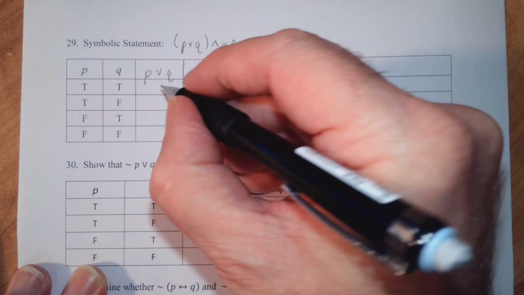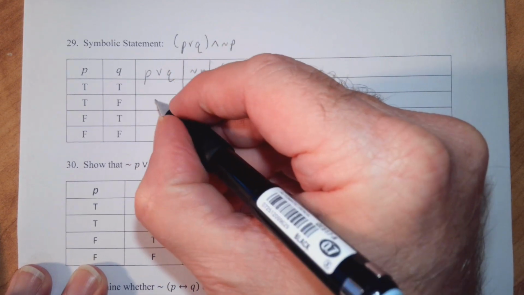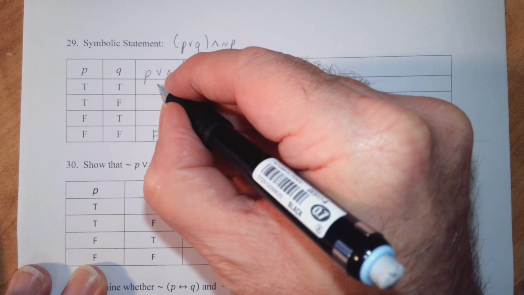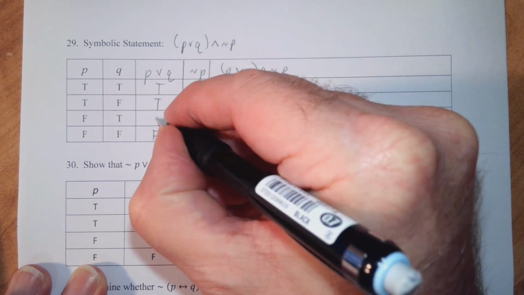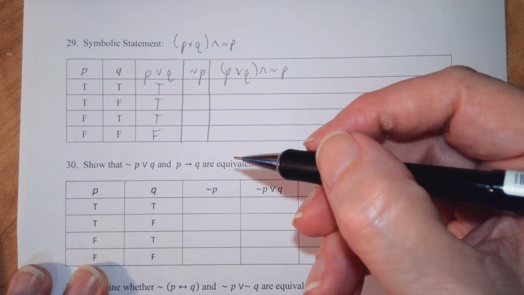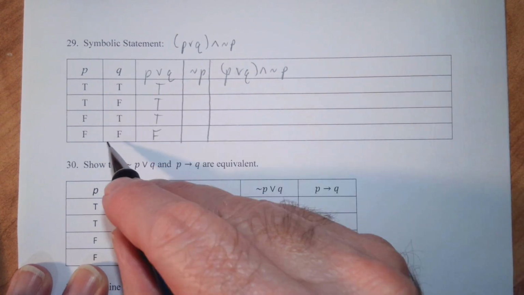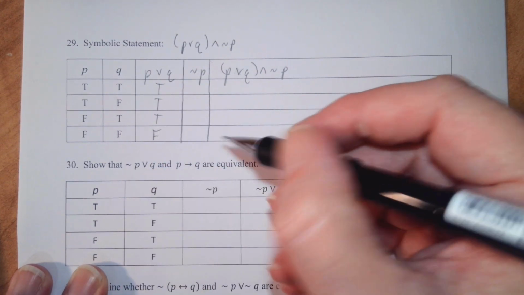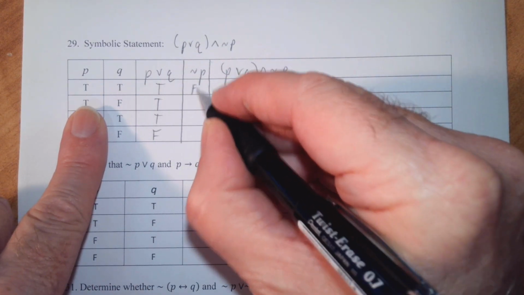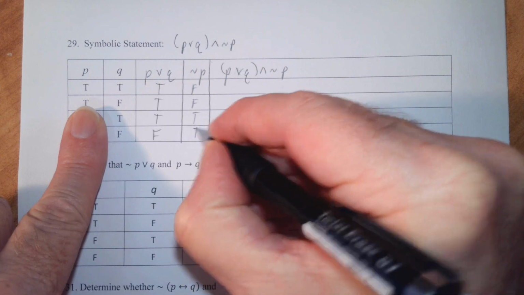Okay, so P or Q we know is usually true. It's when they're both false that it'll be a false statement. So if there's at least one true statement of the two, then we have P or Q is true. So only false when they're both false. So not P will be the opposite of our P column. So false, false, true, true.